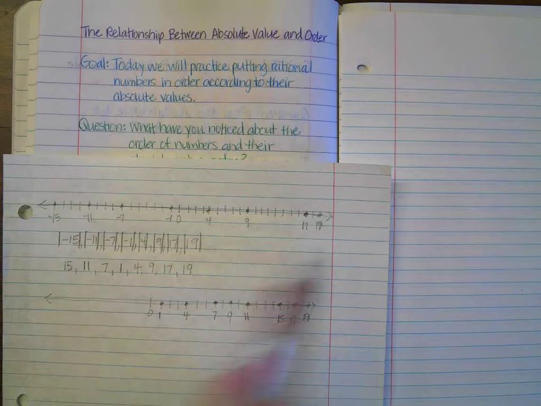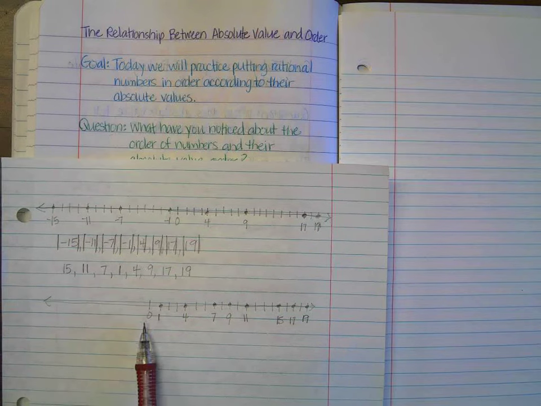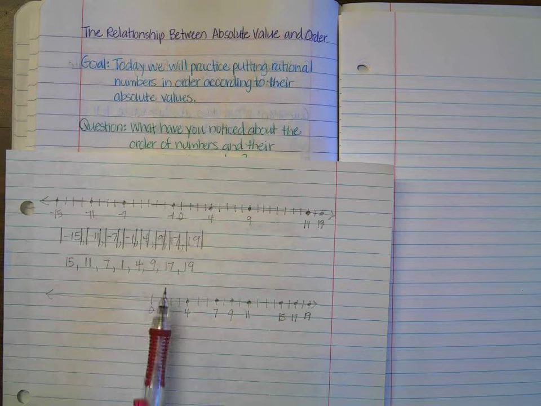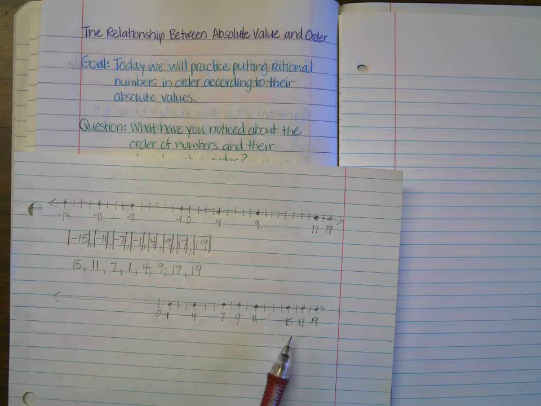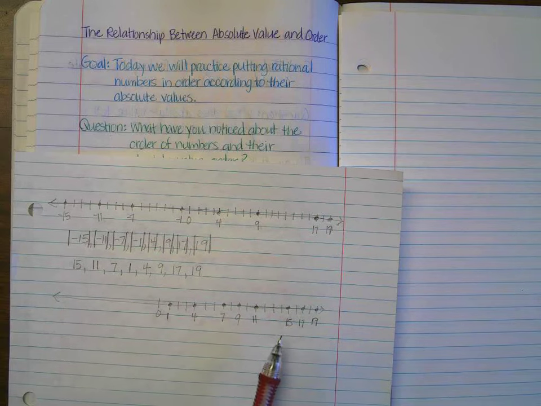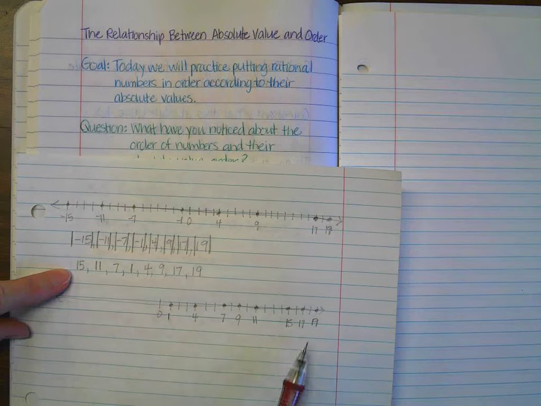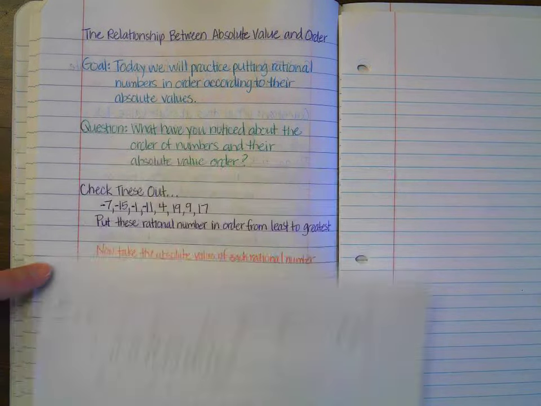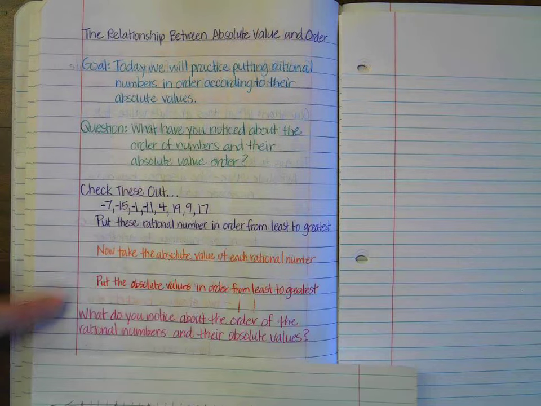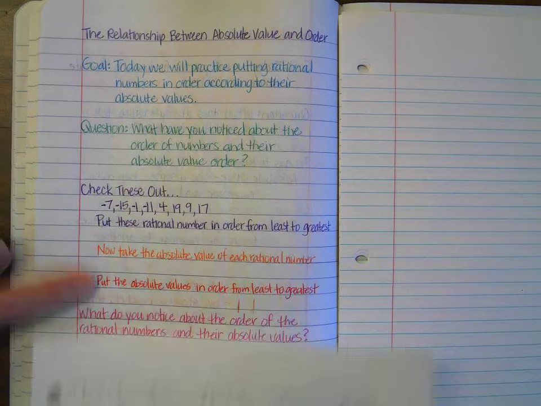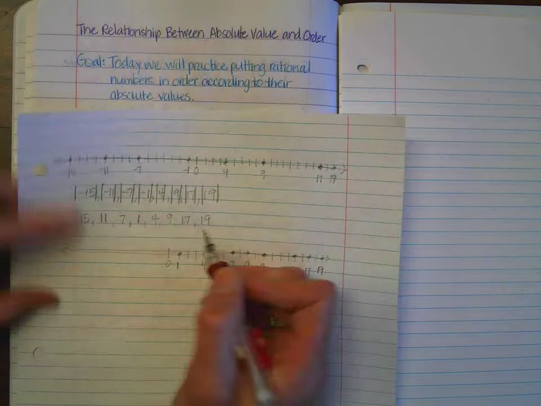So if we're comparing what they look like, all of the numbers, once you've taken the absolute value of them, all of them sit to the right of 0. And that's because all distances are positive. Okay? So let's go back, and it says put the absolute values in order from least to greatest.